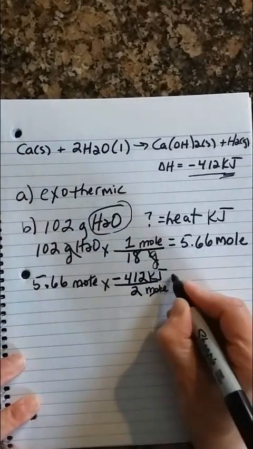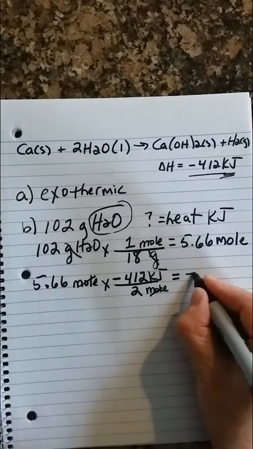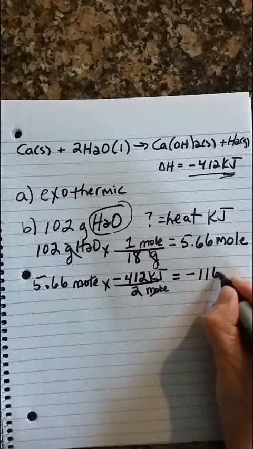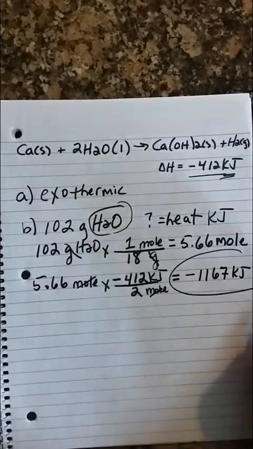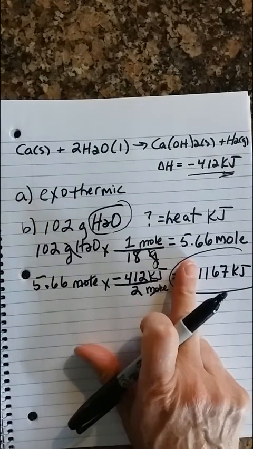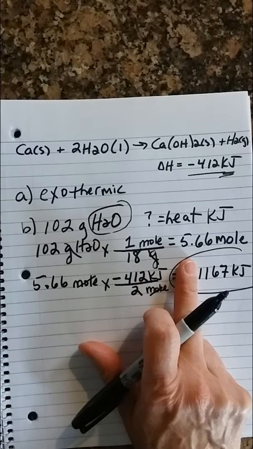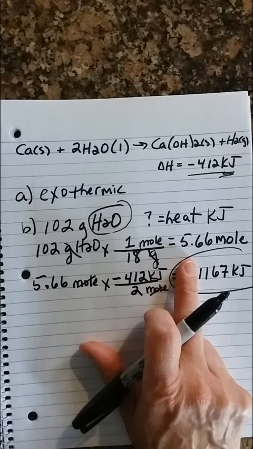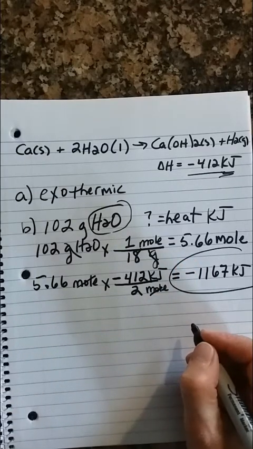My moles cancel. I calculate through, and I get negative 1167 kilojoules. That's my answer. What if I leave this negative sign out? Then you won't have a negative here. It'll be 1167 kilojoules, and it really doesn't matter to me. Just as long as you get the number right and you show your work, it doesn't really matter. Okay, so that is my final answer.